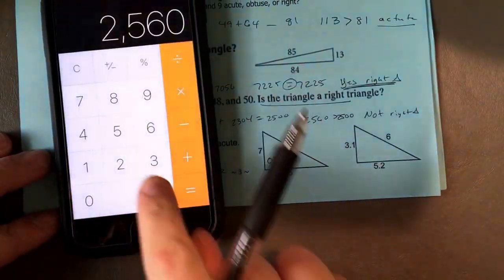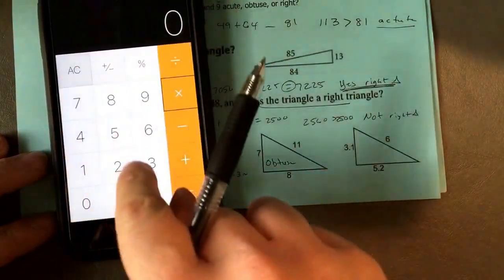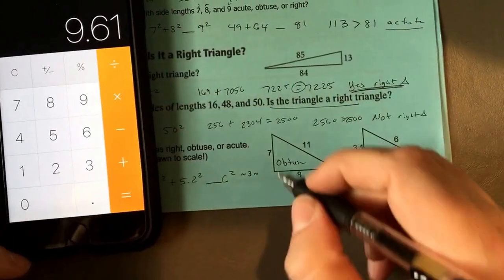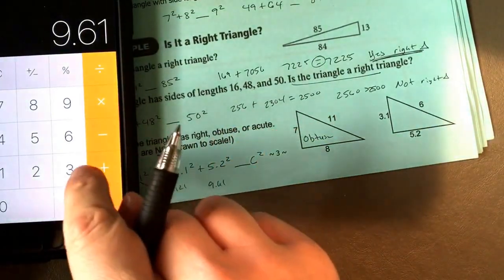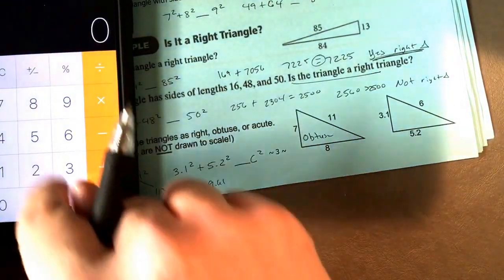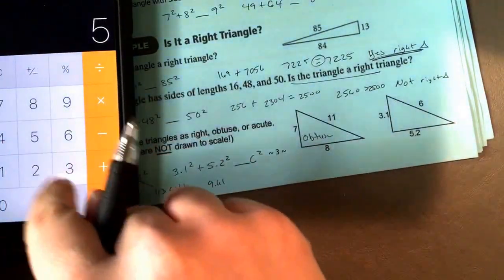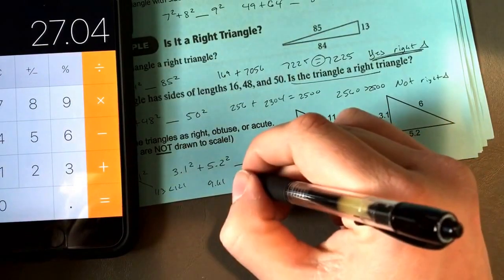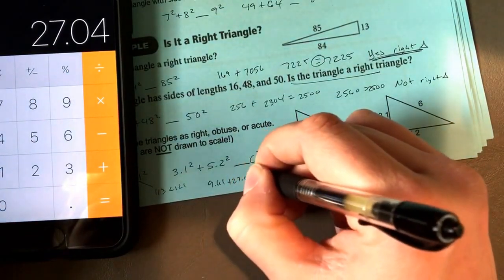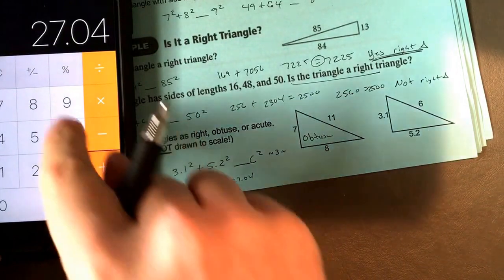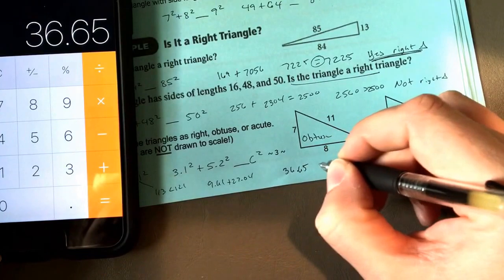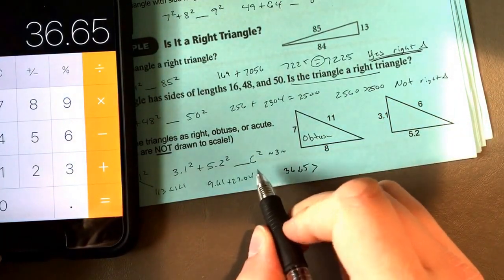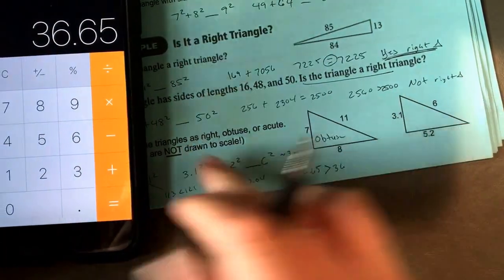Looking at our second example, 3.1 squared. So we're going to go ahead and do 3.1 squared. 3.1 times 3.1 equals 9.61. So 9.61 plus, we're going to go ahead and clear that, see what 5.2 squared is. 5.2 times 5.2 equals 27.04. Add those together, so 27.04 plus 9.61 equals 36.65. That's going to be greater than what 6 squared is, because 6 squared is 36.